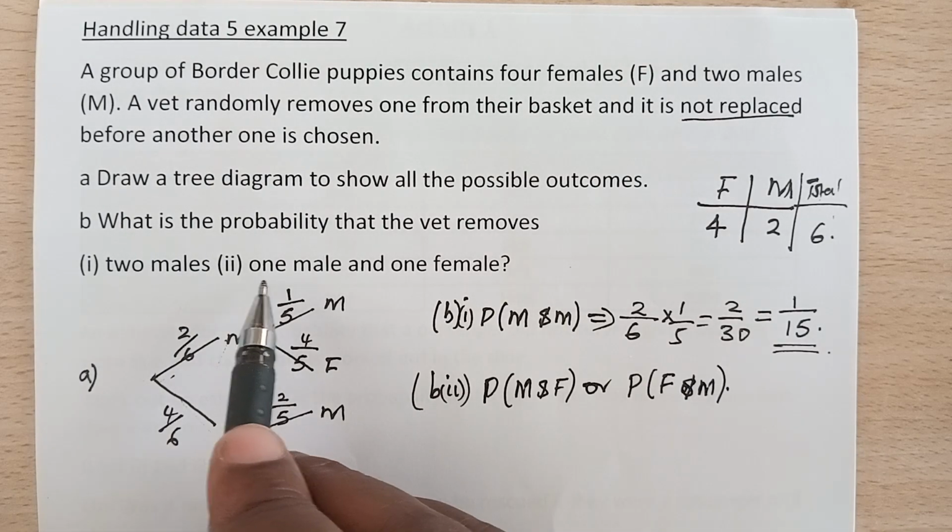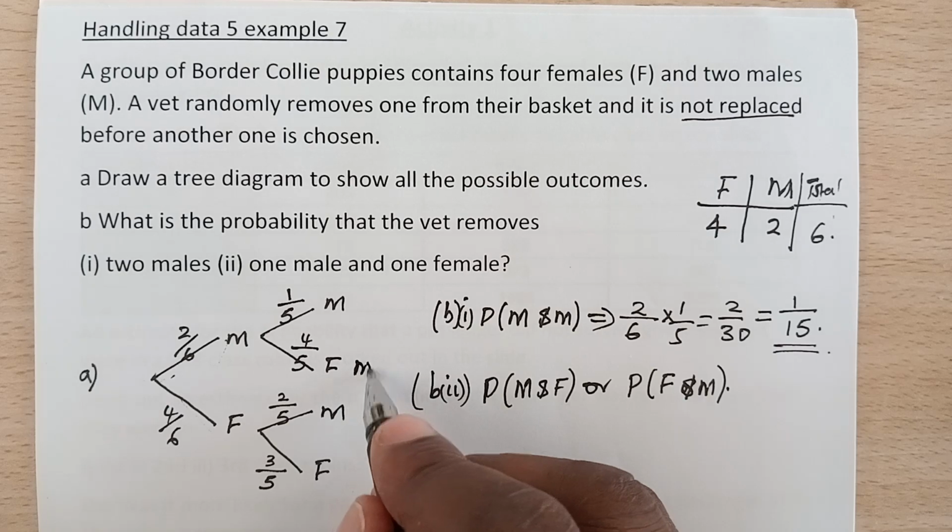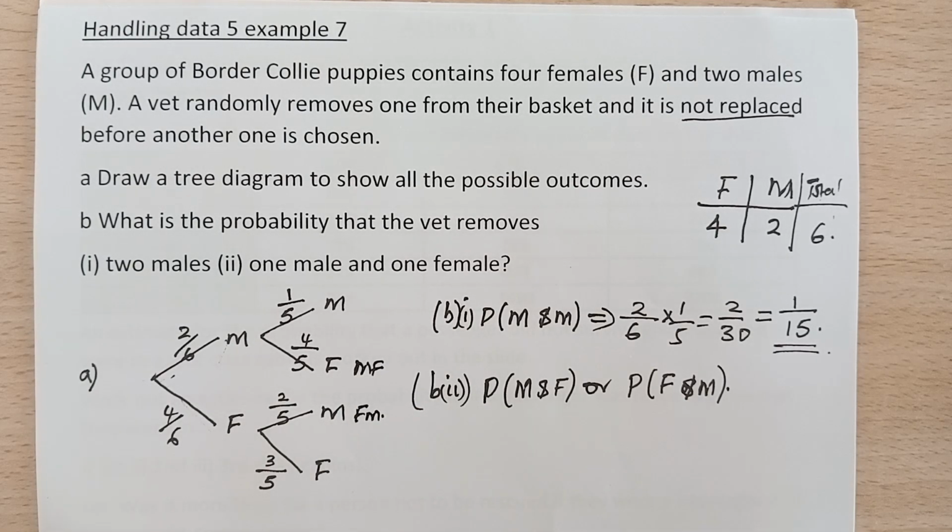We have not been specified which one should come first. So long as at the end of the day, after both pickings, we will have one male and one female. That means we can follow this route, which is male, female, or female, male, any one of them.